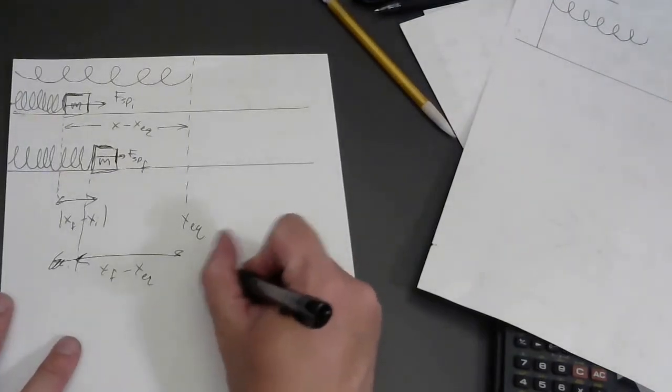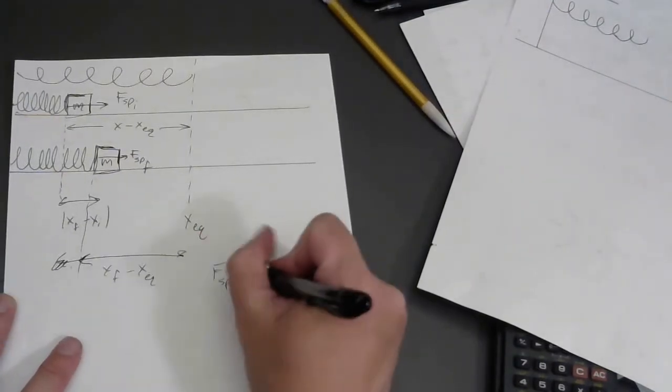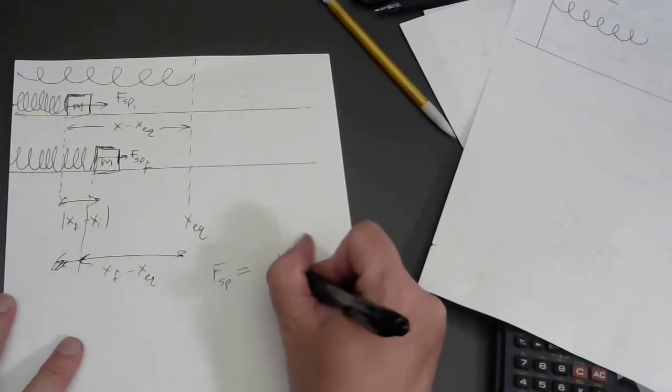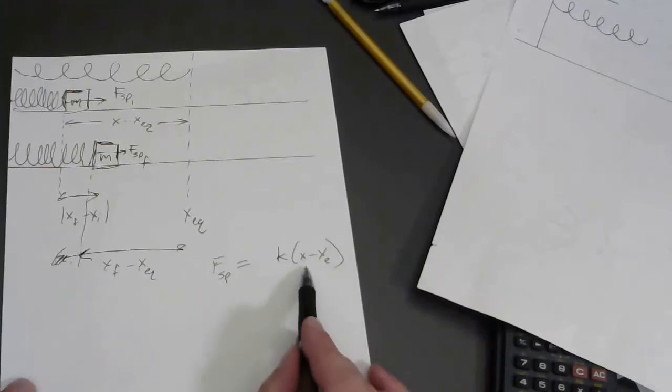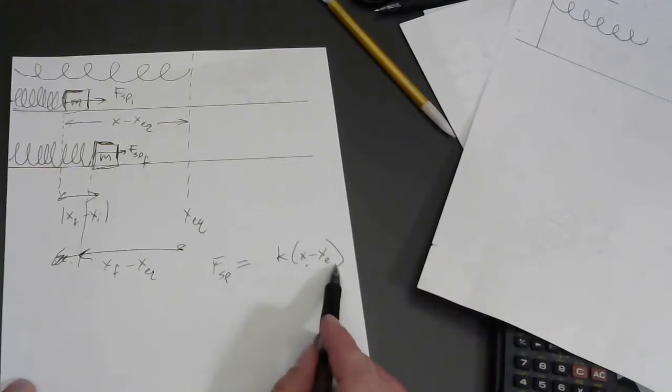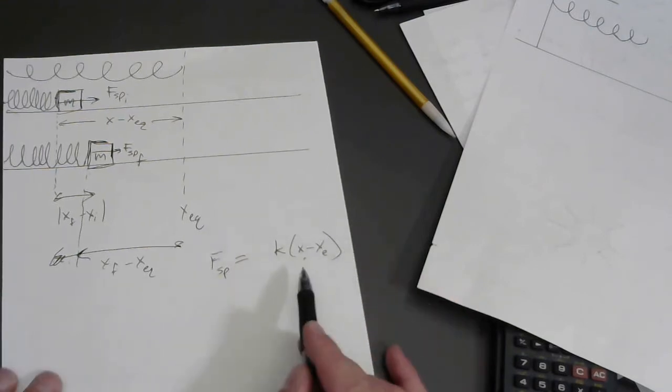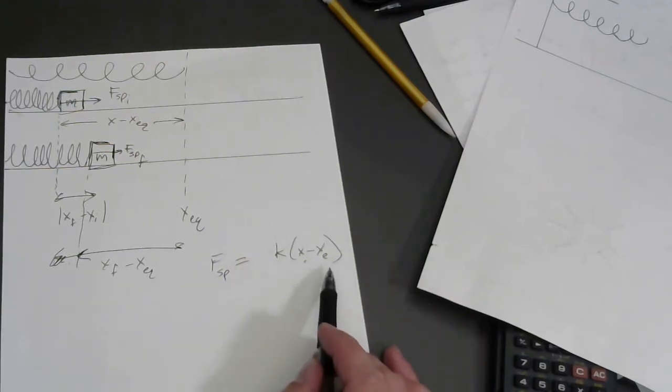We call that result Hooke's law. It says that the spring force is proportional to the displacement from equilibrium. So this would be positive if you've stretched it, usually that's the way the coordinate system is set up, and this would be negative if it's compressed.